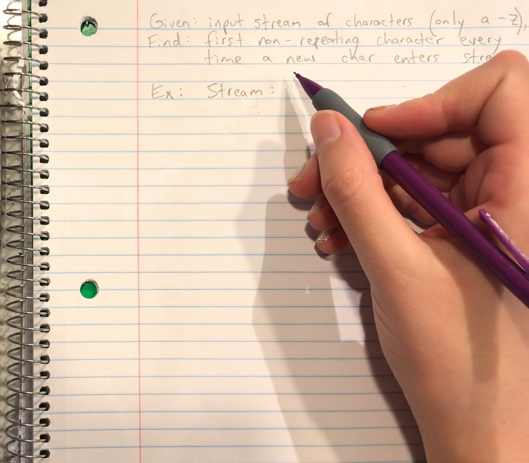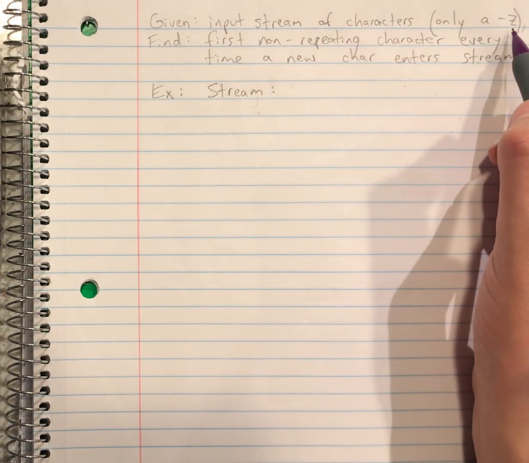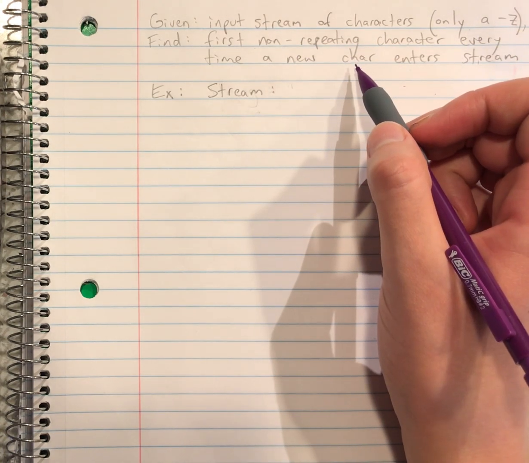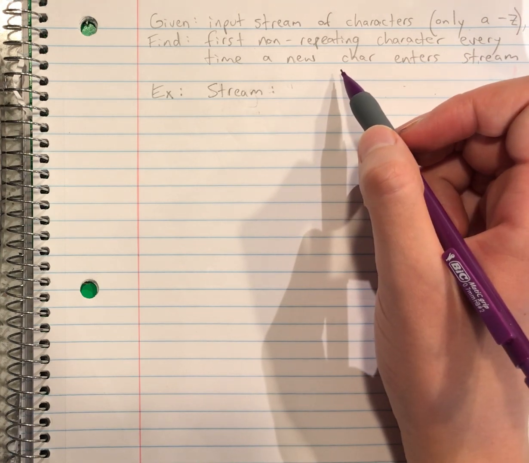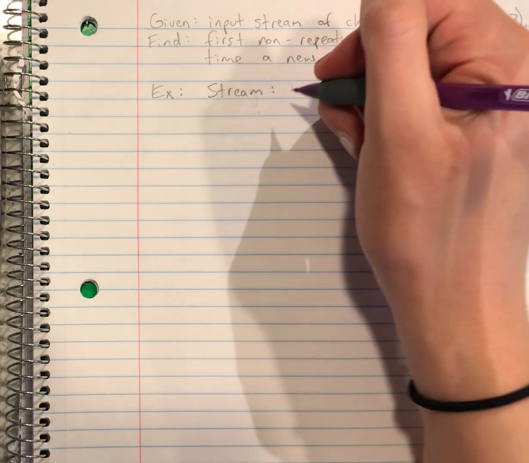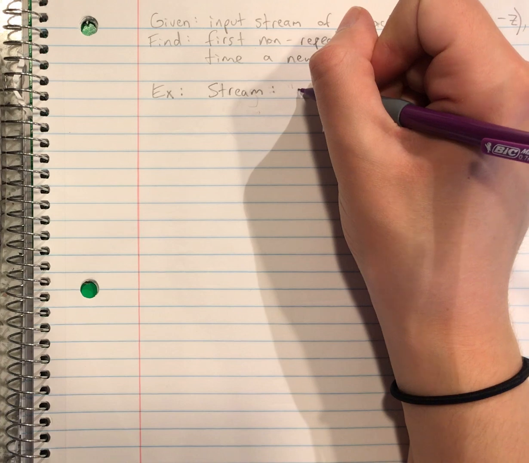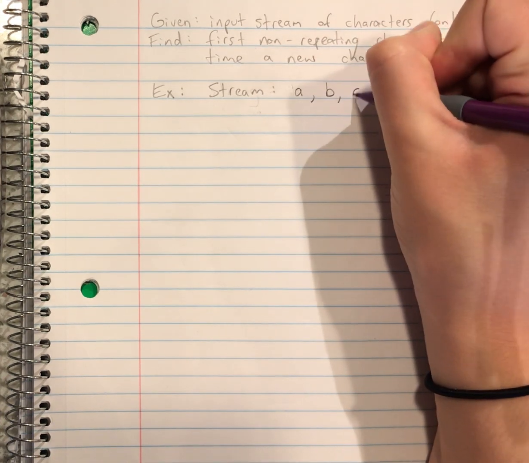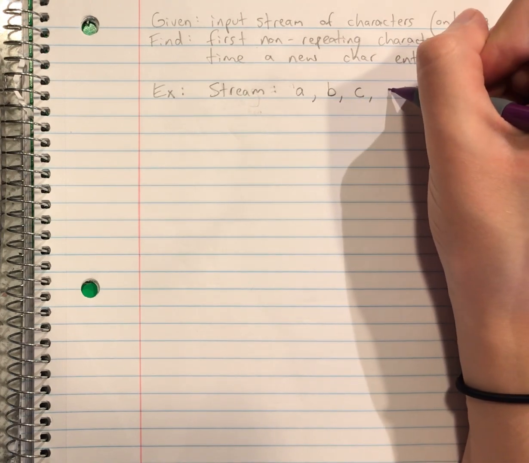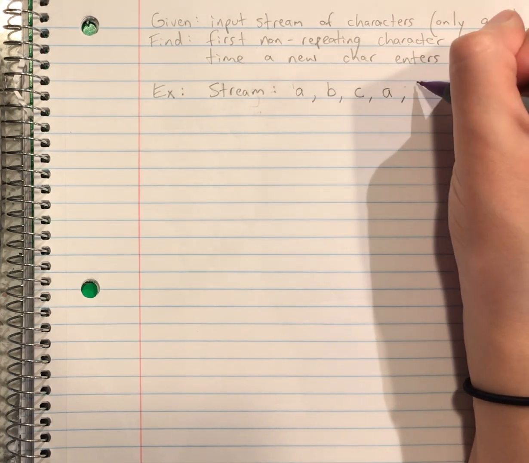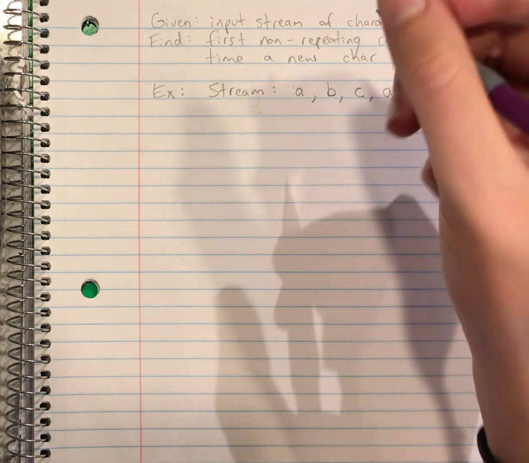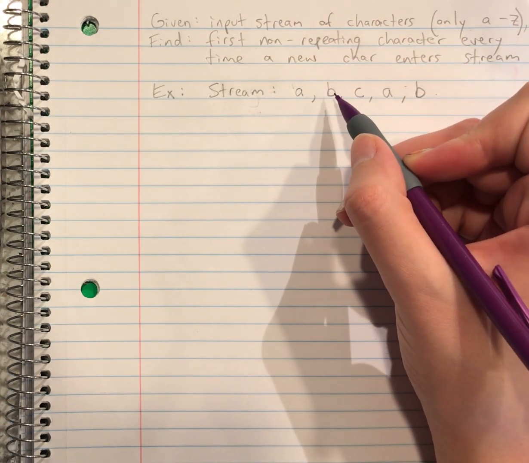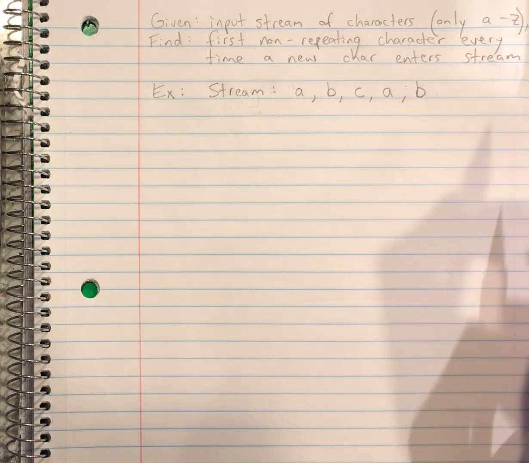Given an input stream of characters limited to A through Z, find the first non-repeating character every time a new character enters the stream. For example, let's go through a sample stream here. So we have A enters, B enters, C enters, A enters, B enters. So we have the first time a character enters the stream, the second time, etc.